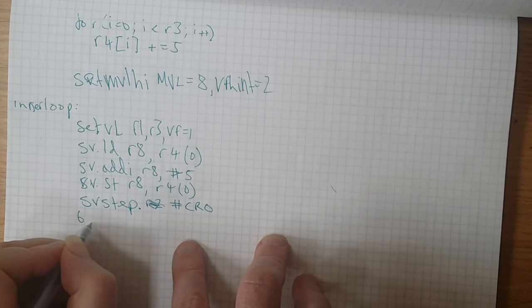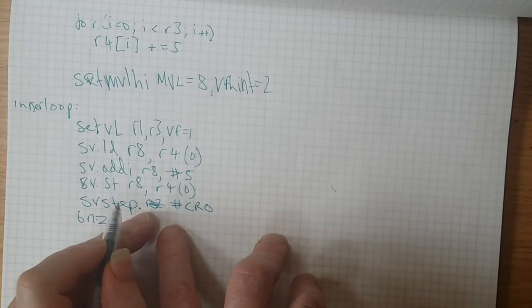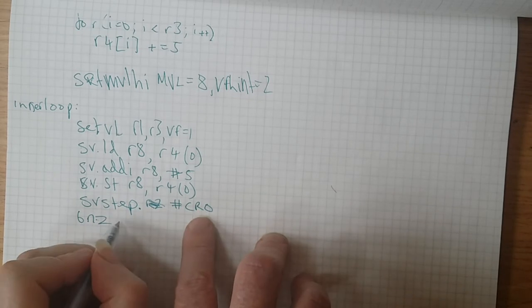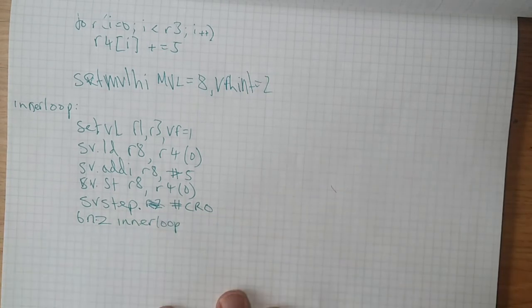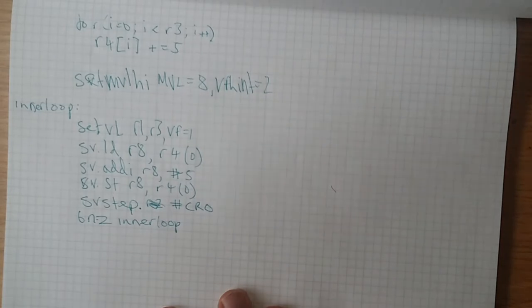And then branch if non-zero, based on that condition register test, to the inner loop. We need an outer loop as well, but I won't describe it.